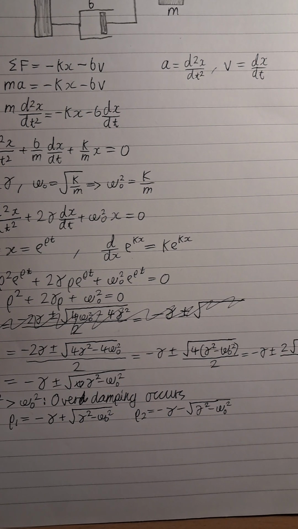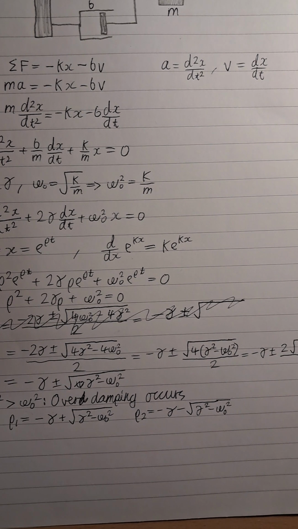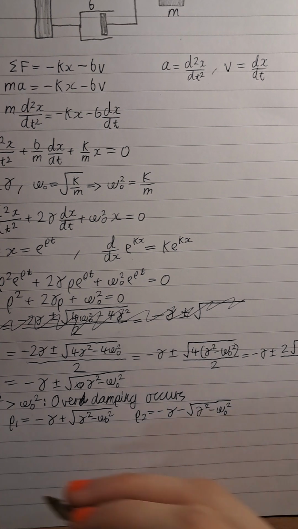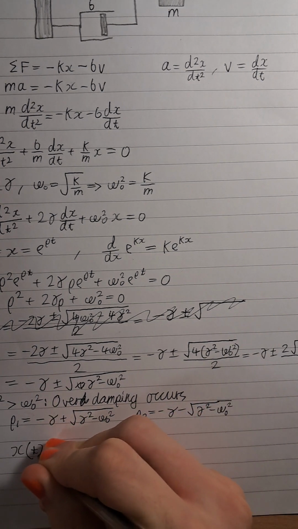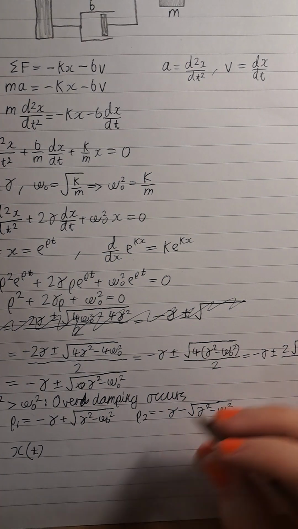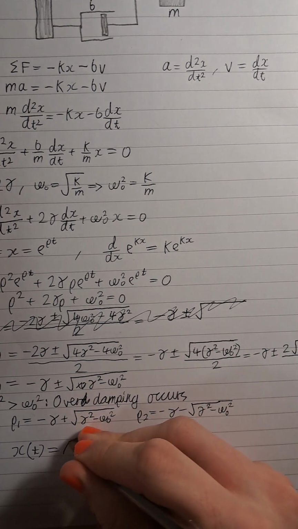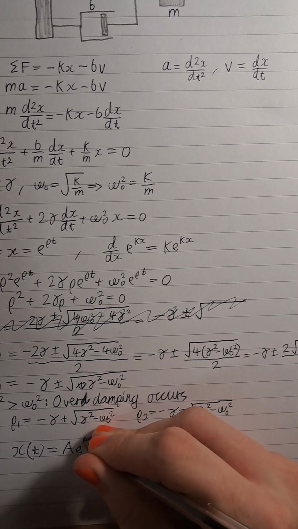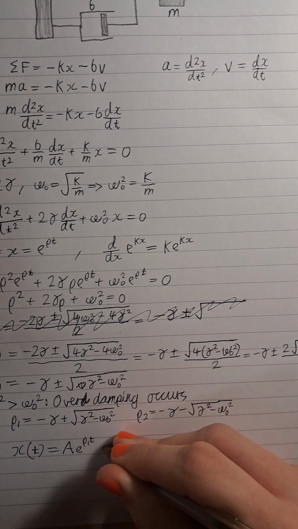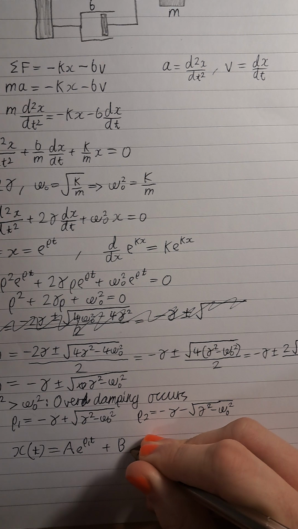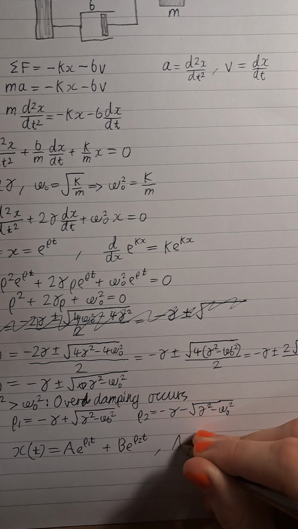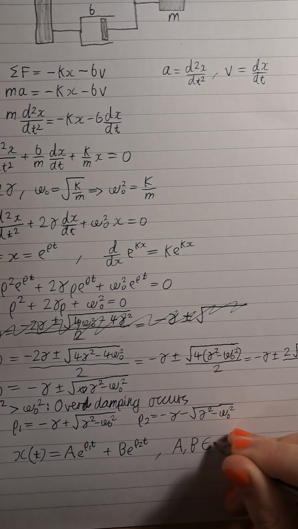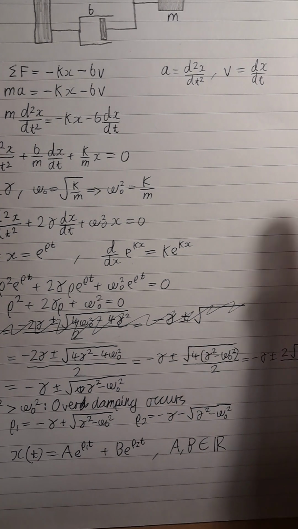Right, and when this is the case, that means that our general solution is going to be equal to, so we're going to have the displacement x in terms of time, so displacement as a function of time is going to be equal to A e to the P1 t, add B e to the P2 t, where A and B lie in the set of real numbers, so they're just constants.